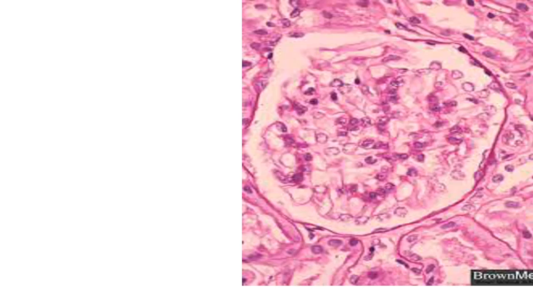Class 1 is minimal mesangial lupus nephritis. Abnormalities are detected by electron microscopy. Urinalysis is normal. Class 2, depicted in this slide, is mesangial proliferative lupus nephritis. Microscopic hematuria with or without proteinuria may be seen. Nephrosis, hypertension, and acute kidney injury are not common.